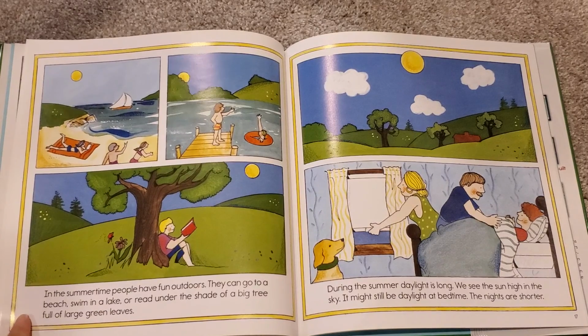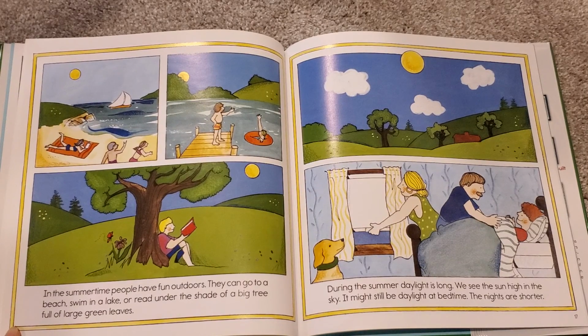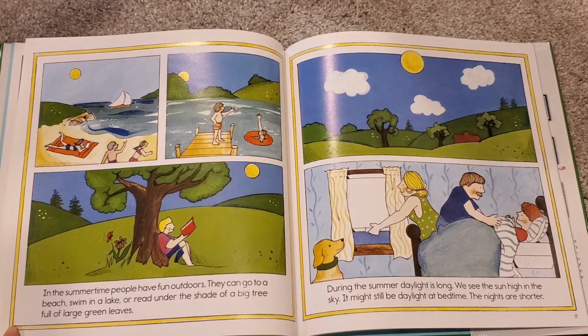In the summertime, people have fun outdoors. They can go to a beach, swim in a lake, or read under the shade of a big tree full of large green leaves. During the summer, daylight is long. We see the sun high in the sky. It might still be daylight at bedtime. The nights are shorter.